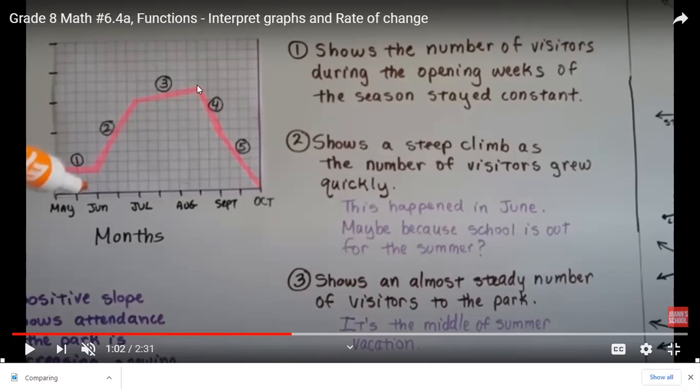For the graph in front of us, which represents the number of visitors to the park, we want to analyze what happened. First we divided the graph into 5 regions and we translate what each region denotes. For the first one, from May to June, the number of visitors to the park was constant.